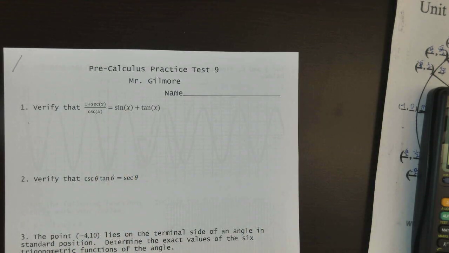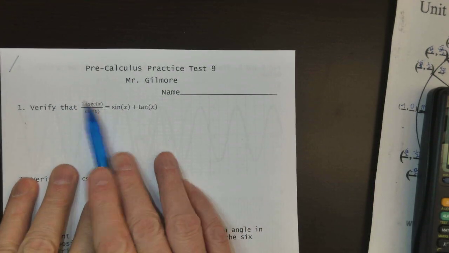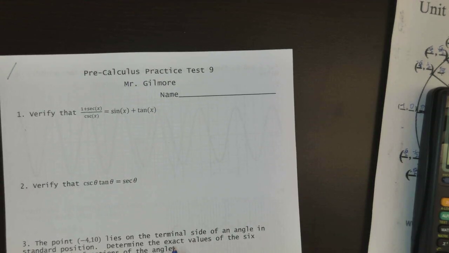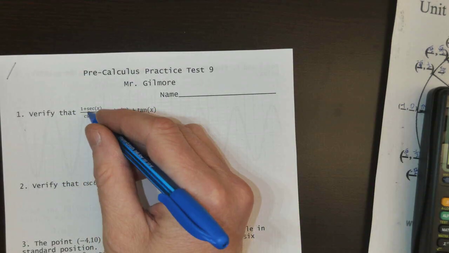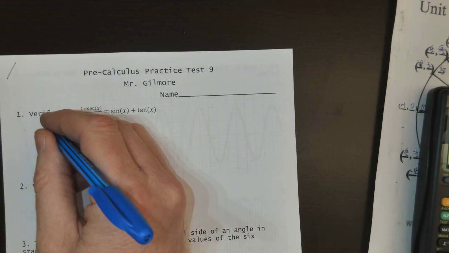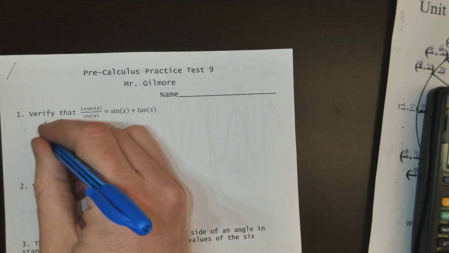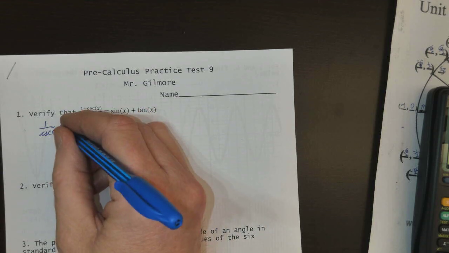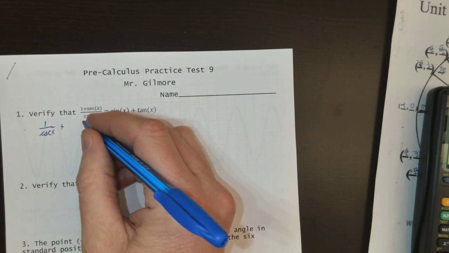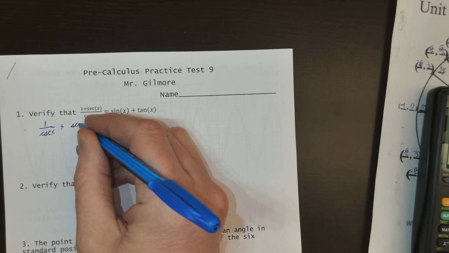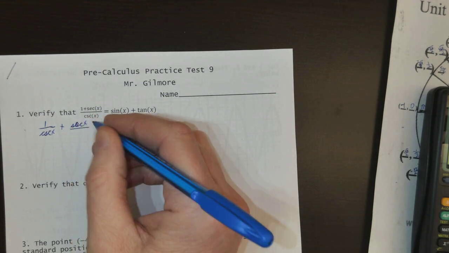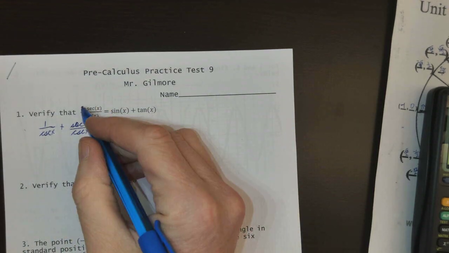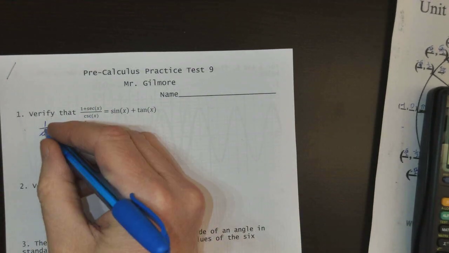I've got the practice test here, so I'm going to take a look. I want to make this side equal that side, make it look like that side. So the first thing I'm inclined to do is to say 1 over cosecant of x plus secant of x over cosecant of x. Just split that into two separate fractions.